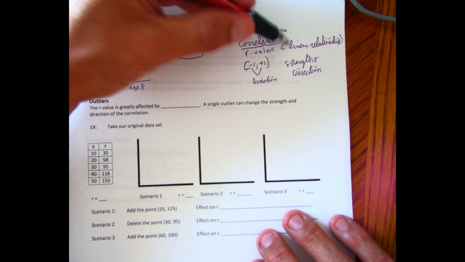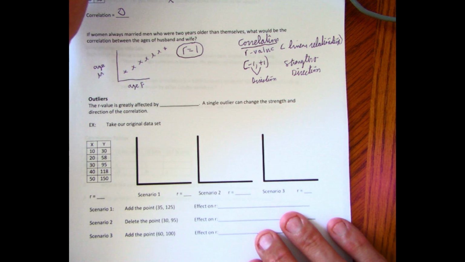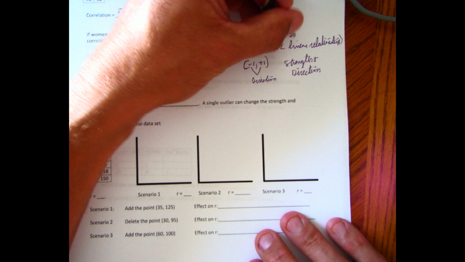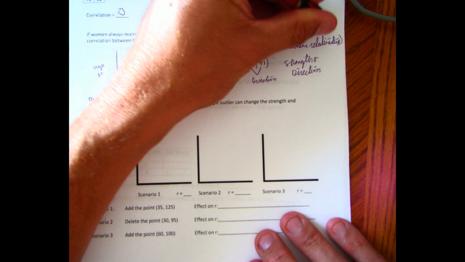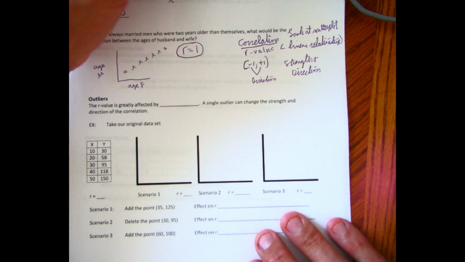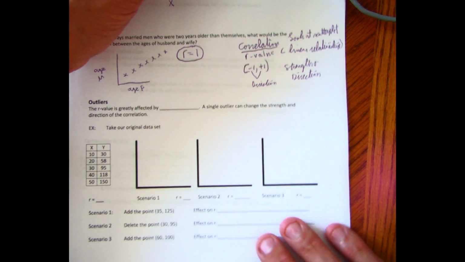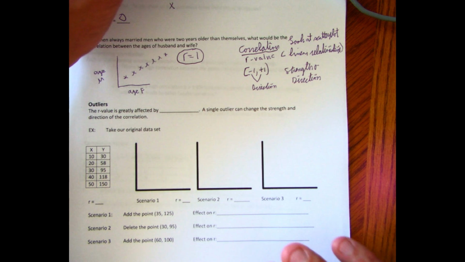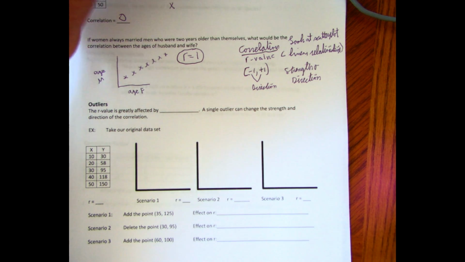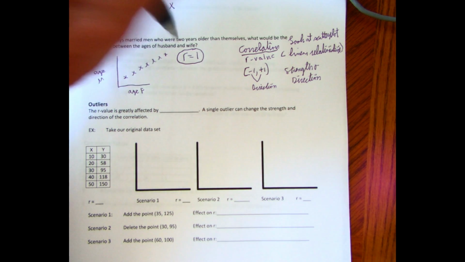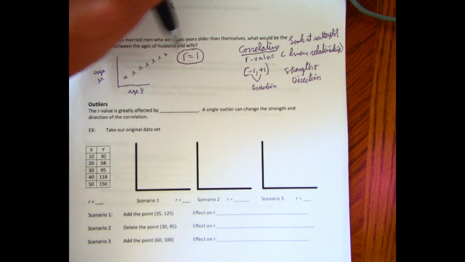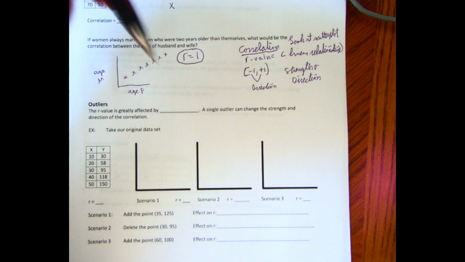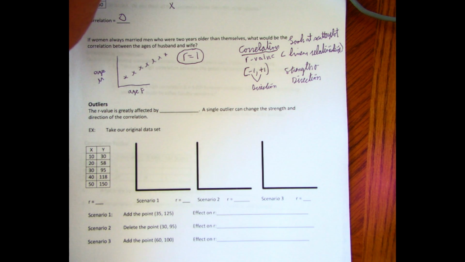However, we do have to verify that we have a linear relationship, so we always have to look at the scatter plot. Do not look at the correlation and then just try to describe the form of it and say, oh, the correlation is 0.8, so it's linear. Well, not necessarily. Always look at the scatter plot. Once you verify that it's linear, then go ahead and calculate the correlation. Then you can quantify the strength and the direction.